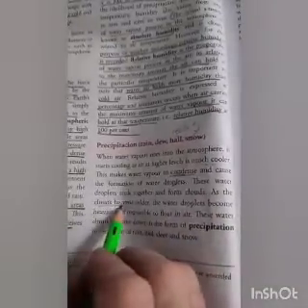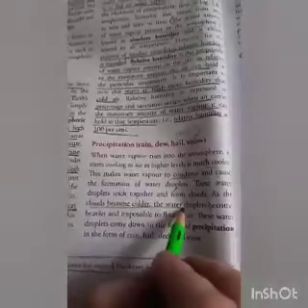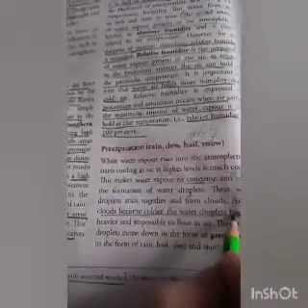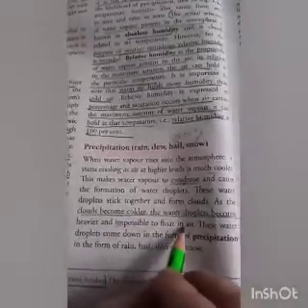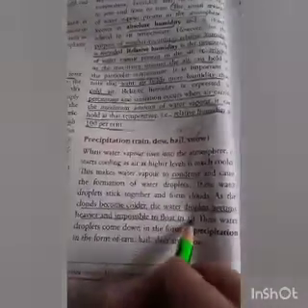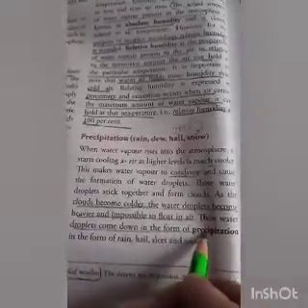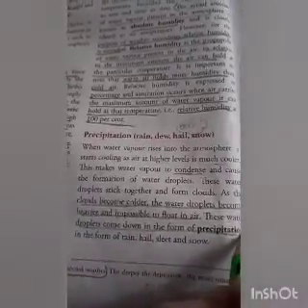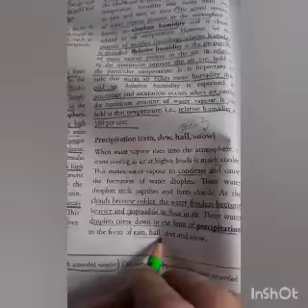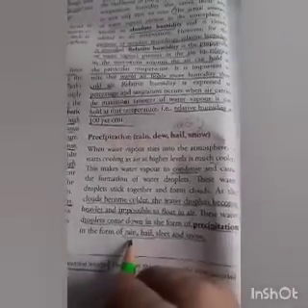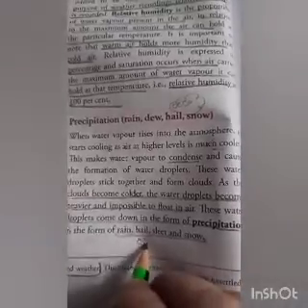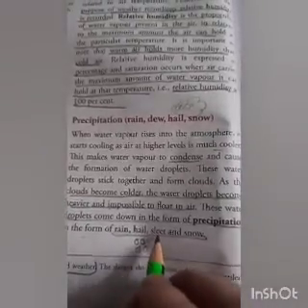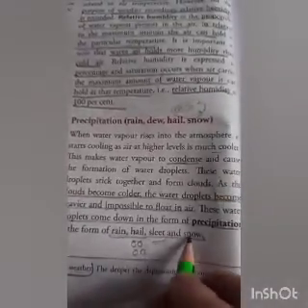So the cold water is heavy. It is heavy and it becomes impossible to float in air. Therefore, what do the water droplets do? They come down in the form of precipitation. Precipitation is in the form of rain, hail, sleet and snow. Rain you know very well. Drops of water. Hail is the condensed form of the balls of ice. Sleet is sheets of ice, and snow you know very well.